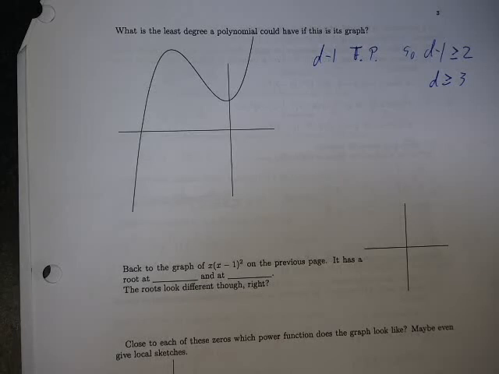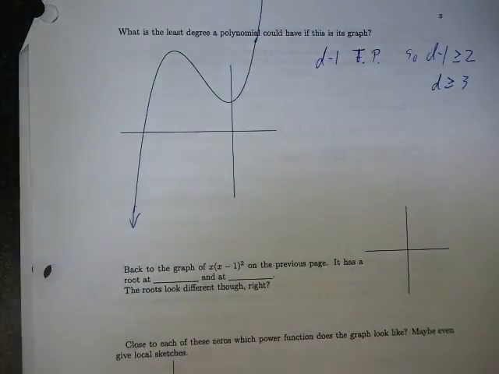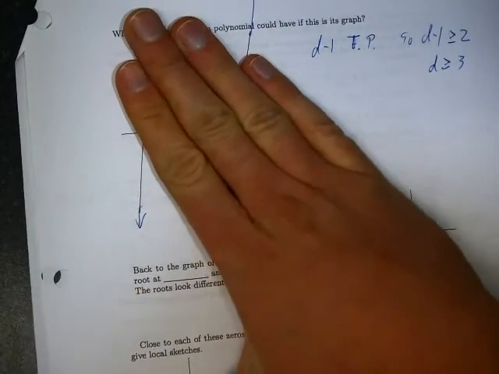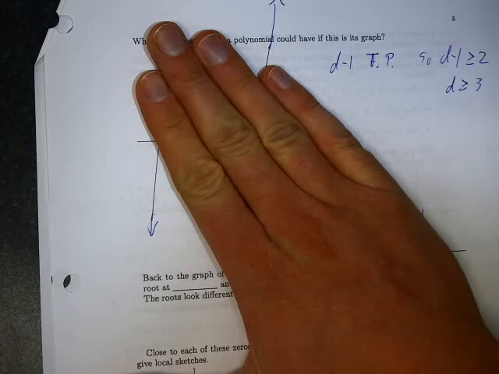Next, let's think about the macro scale, the big picture scale of it. If you want to imagine the arrows going on forever, and I just covered up what happens in the middle, so that's like forgetting all the small details. Does that look like it could be a degree 3? Does that look like it could be x cubed in the middle? Yeah. So the macro scale still thinks it could be degree 3.